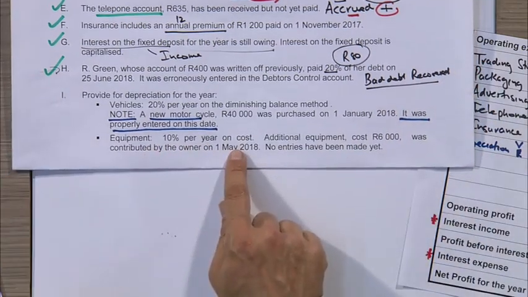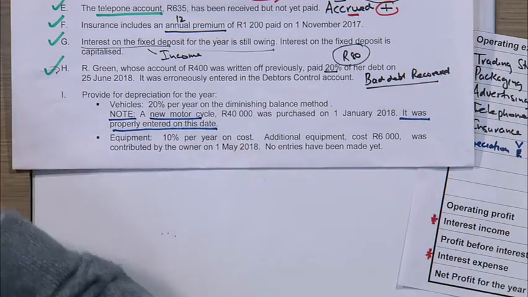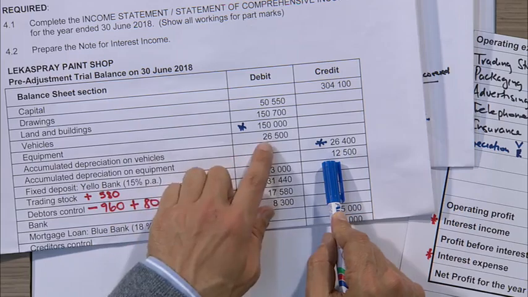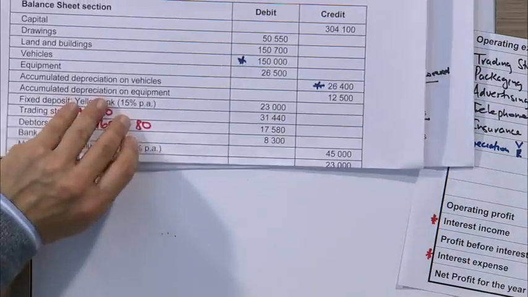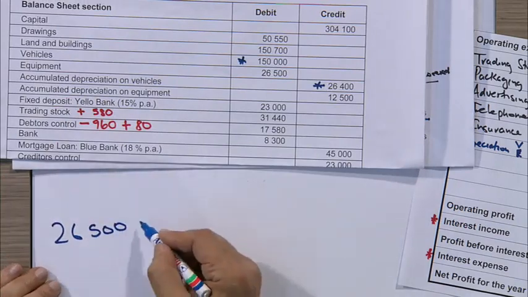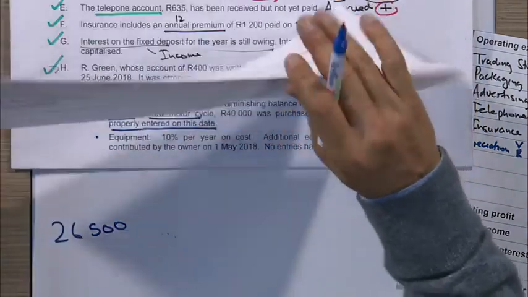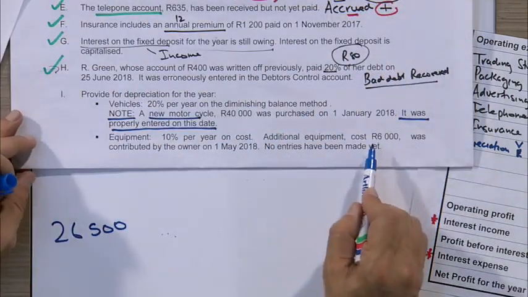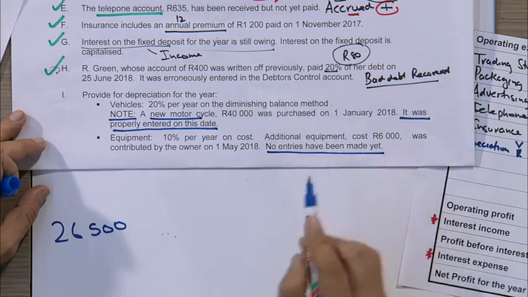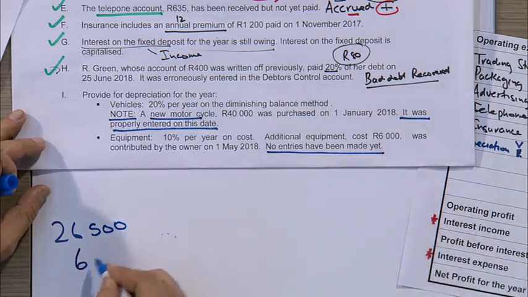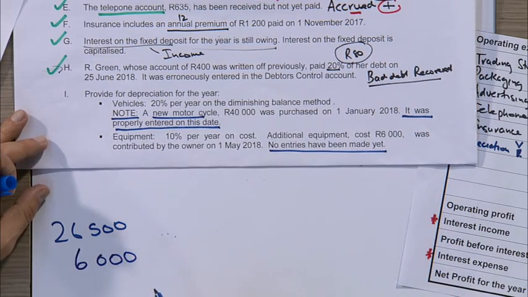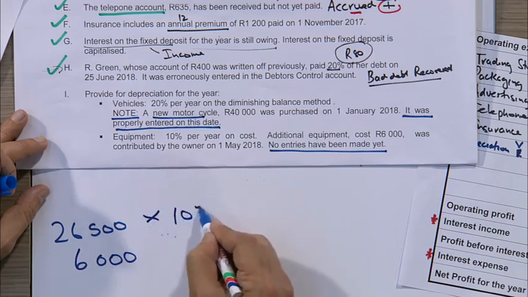It says equipment is 10% per annum on the cost, which is an easier method. So I don't have to minus anything, so I don't require the accumulated. So the equipment is 26,500. Okay, so I will still have to split, but I need to find out what does it say. Additional equipment with 6,000 was contributed by the owner on the 1st of May. No entry was made, which means I have new equipment of 6,000 and I have old equipment of 26,500.